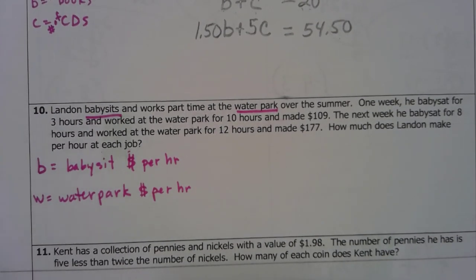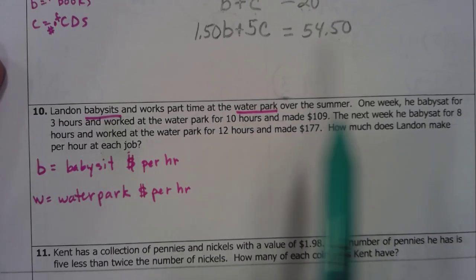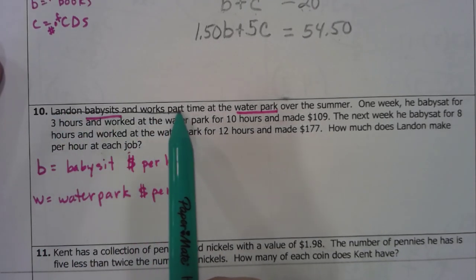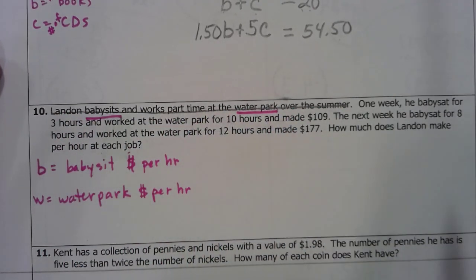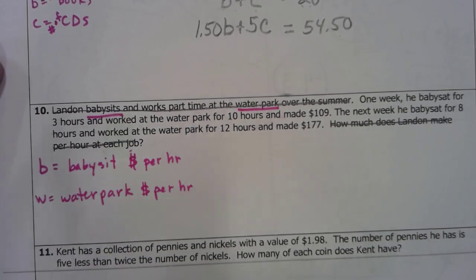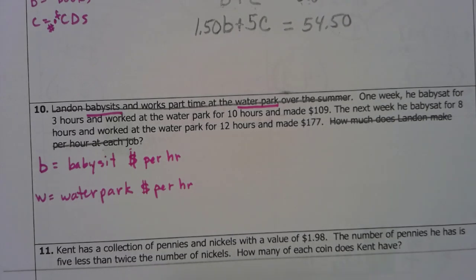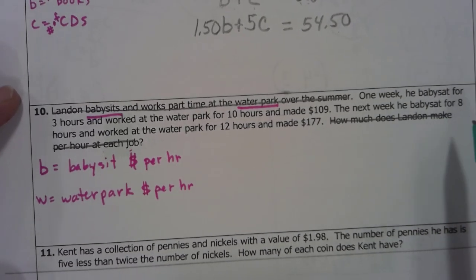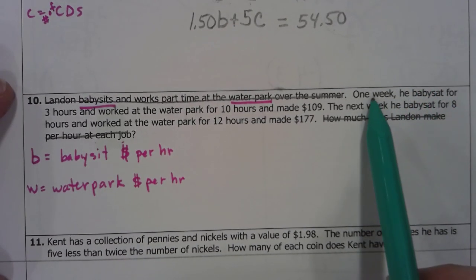Okay, so I can cross out the first sentence. We're done with that. Babysit and work part-time at the water park. That's done. I can get rid of this one. How much does he make per hour at each job? We're done with that too, right? So now I just need to go through the other sentences.